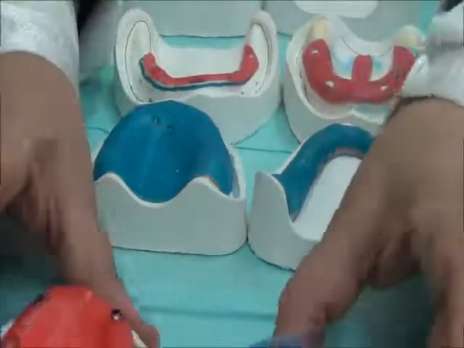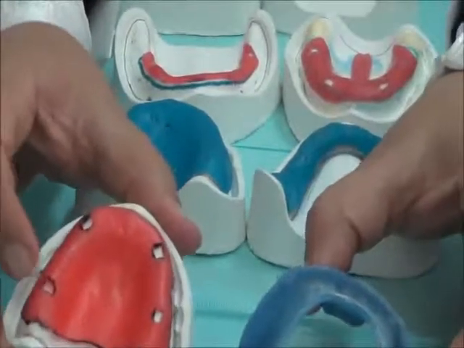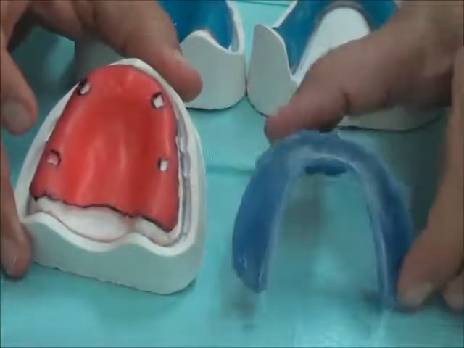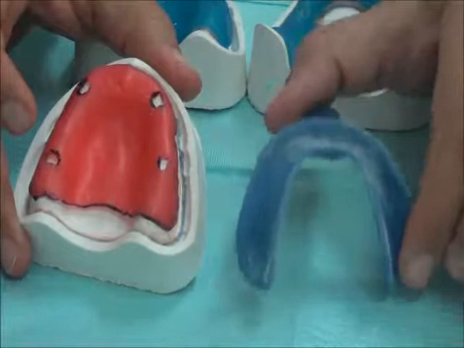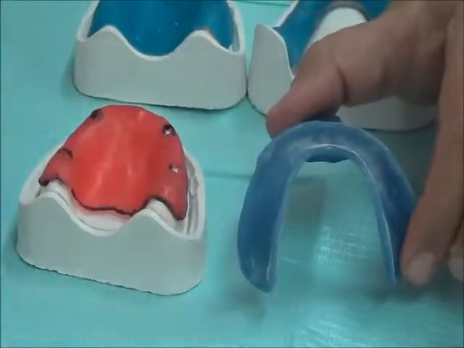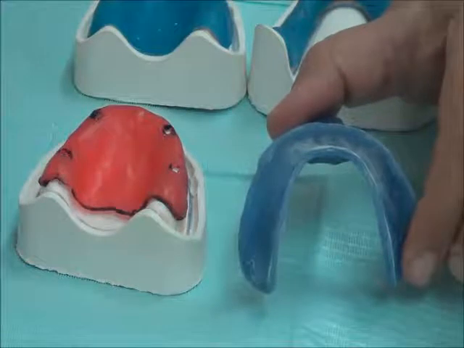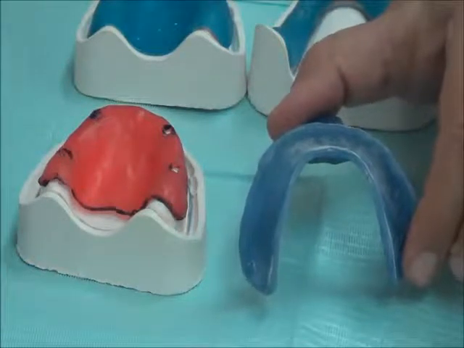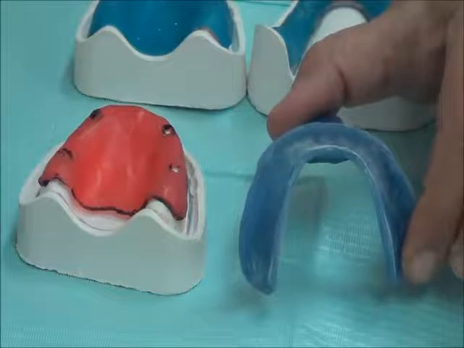But if we have the case of full wax relief or no wax spacer relief with no holes, what will happen is either all of the impression material will be compressed against the soft tissue, and we will have problems later with the compression of the soft tissue in hazardous areas like the nerves, for example.